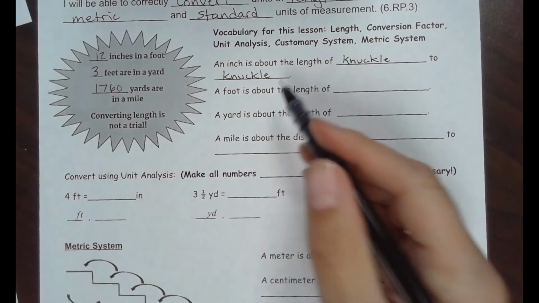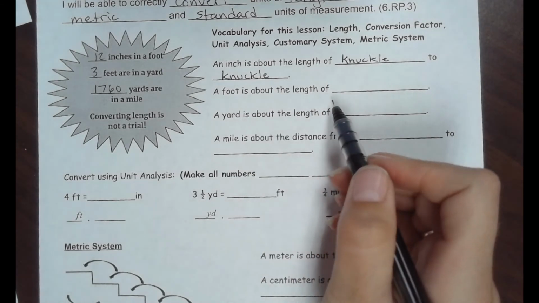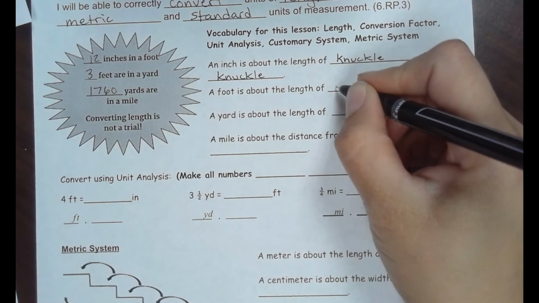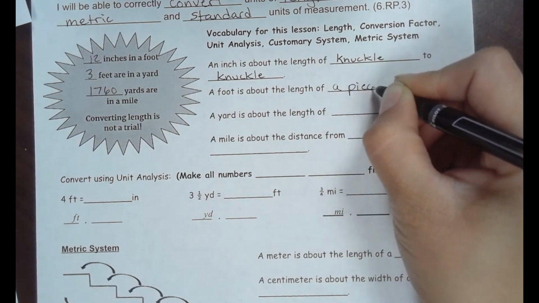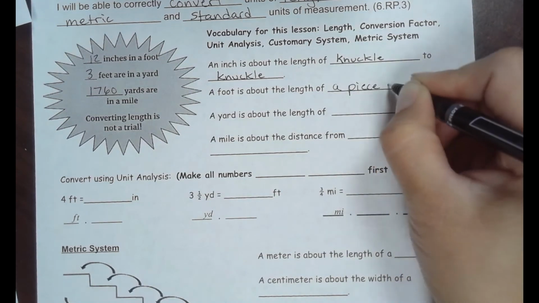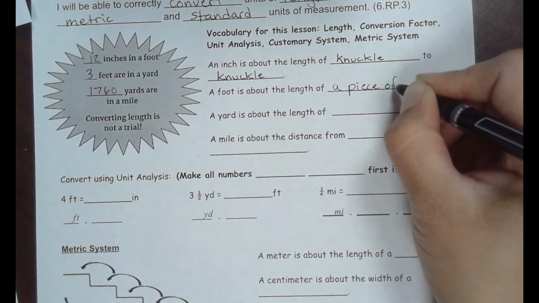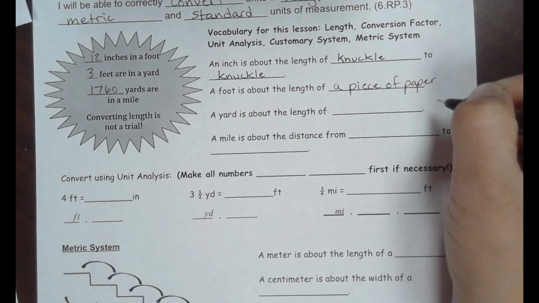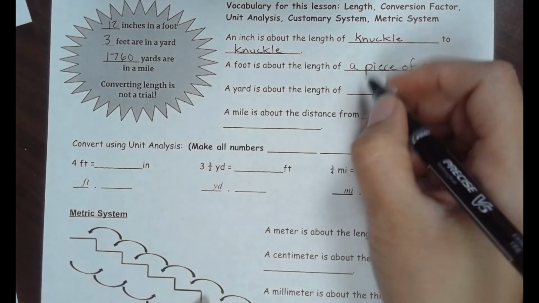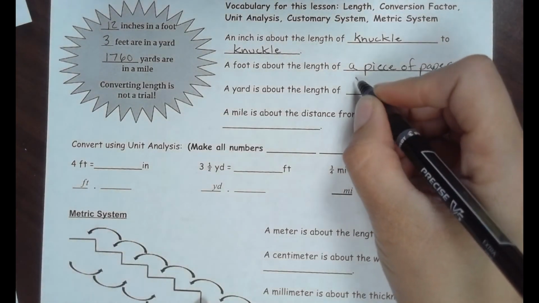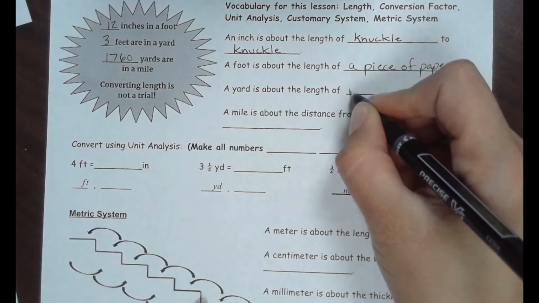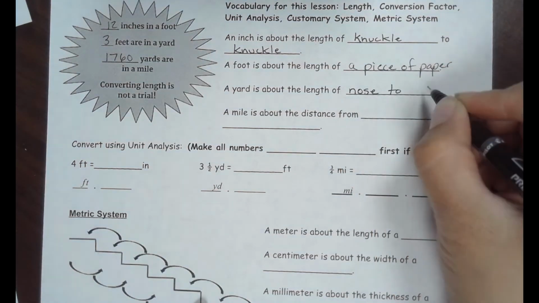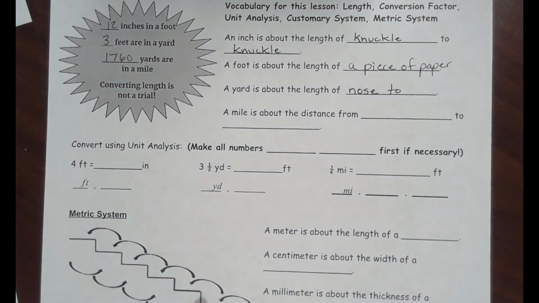A foot is about the length of a piece of paper. A yard is about the length from your nose to your middle finger if you stick your arm straight out.